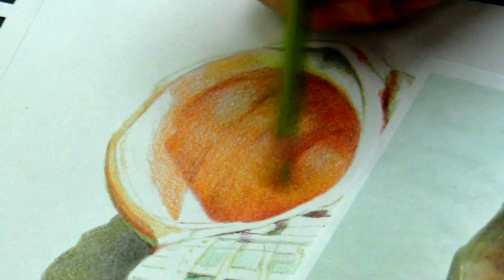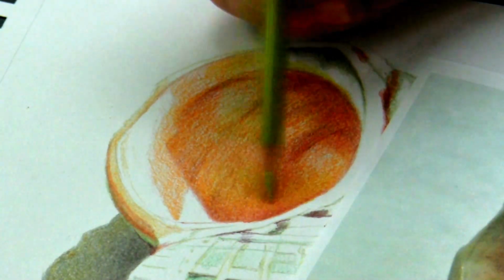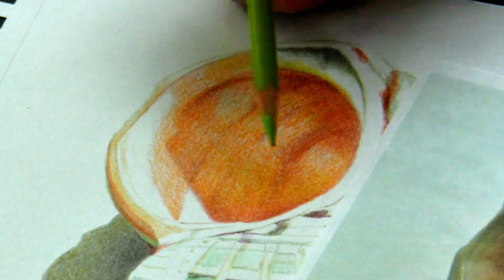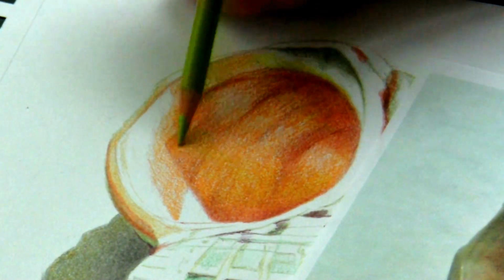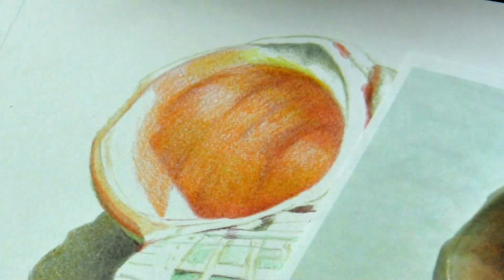As you can see, I've changed my direction and I actually go across it because it also moves that way, and this color is so light that my strokes remain unseen, but they help me blend the previously applied colors.